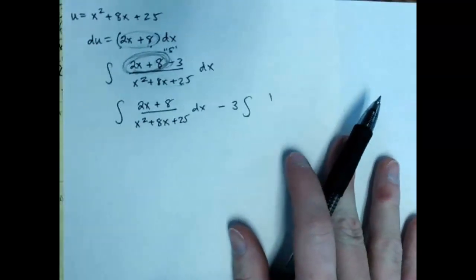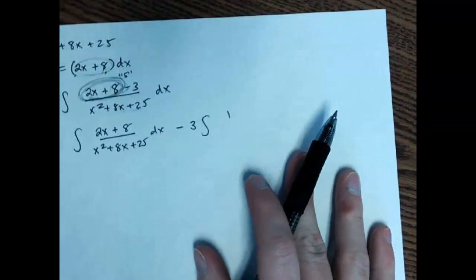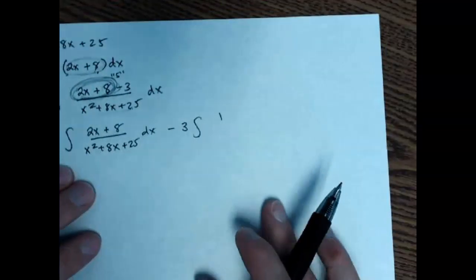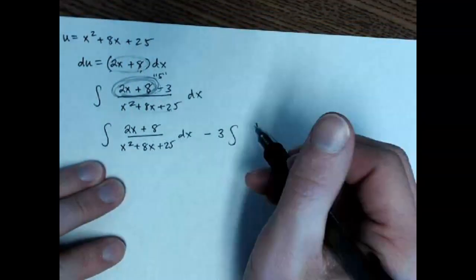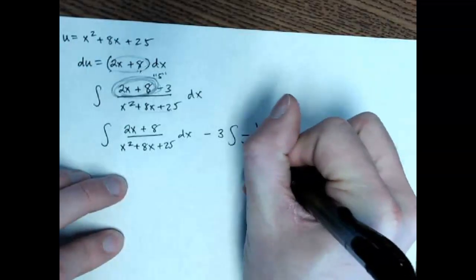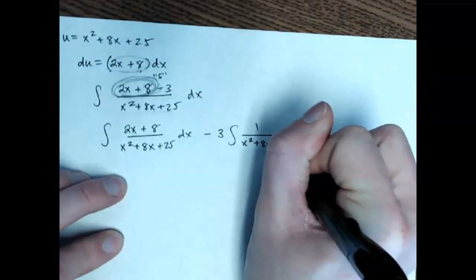Let's see. How can I keep this on? Whatever. Okay, yellow. We're done. So now I'm going to take this. Let's see if I can keep it on the screen and write it over that same denominator, x squared plus 8x plus 25.